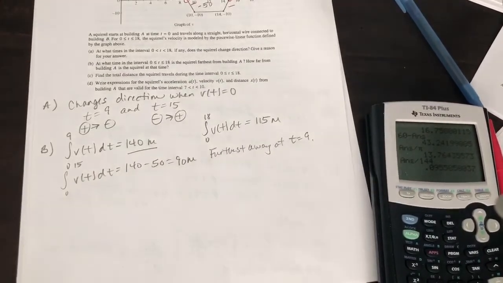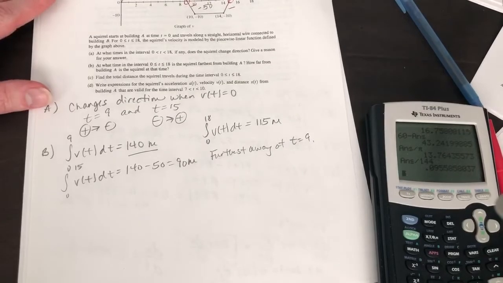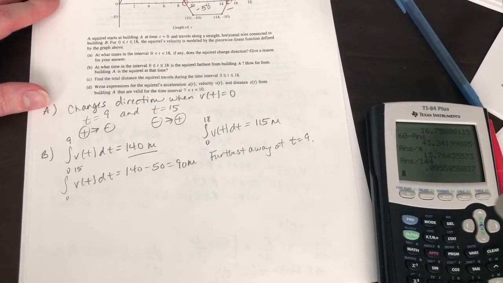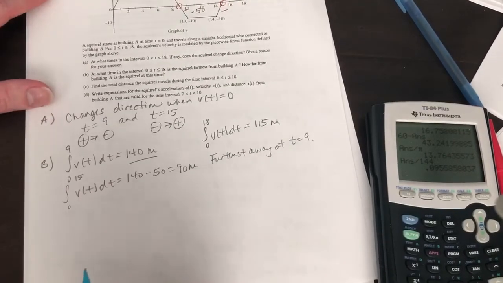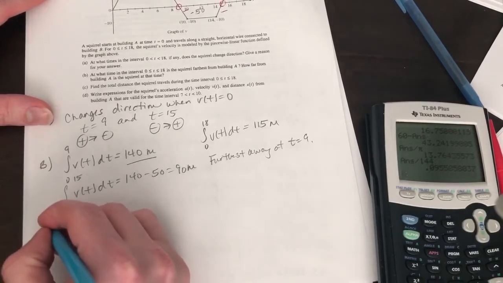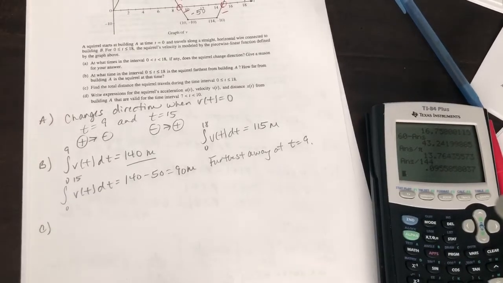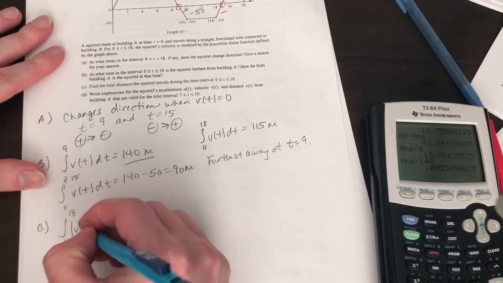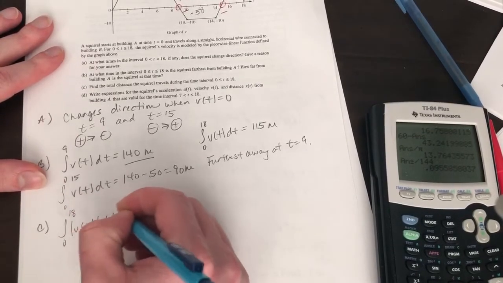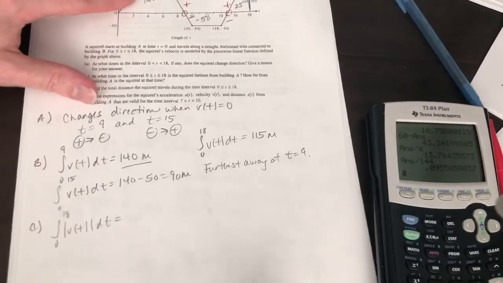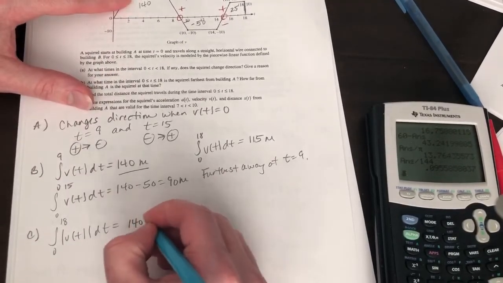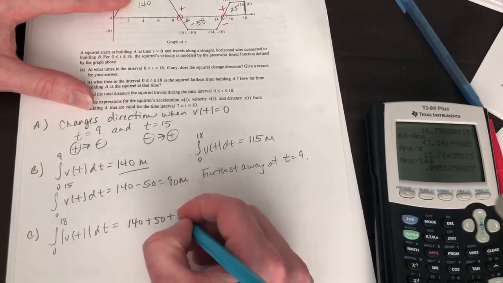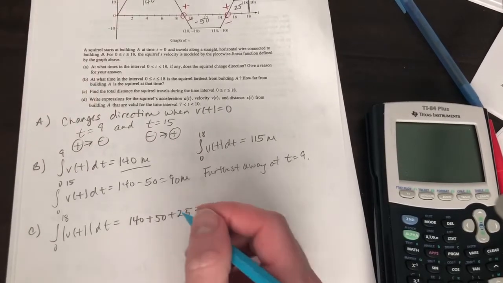Okay, part C. It says find the total distance the squirrel travels during 0 to 18. So the total distance traveled is going to be the integral of the absolute value of the velocity function. So 140 plus 50 plus 25, and you should get 215.